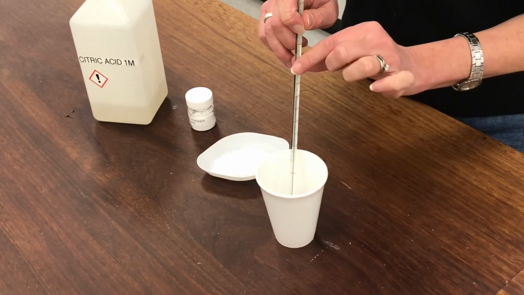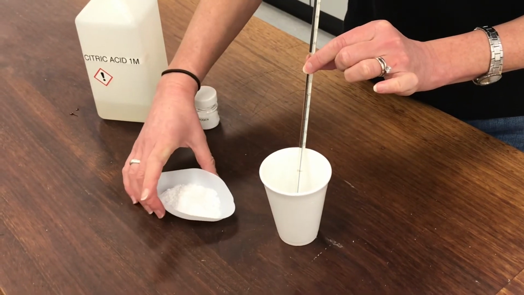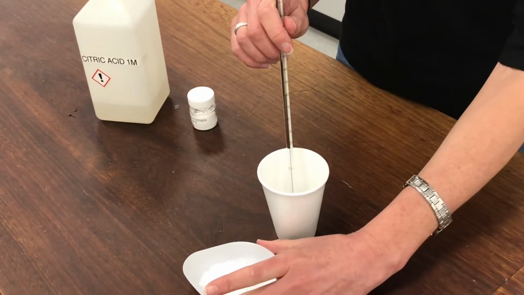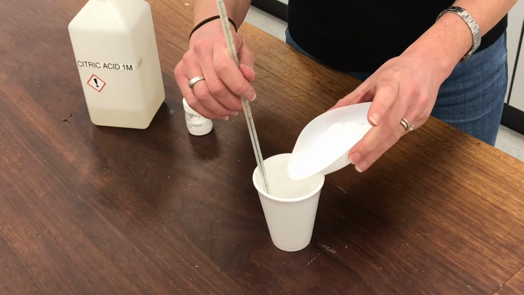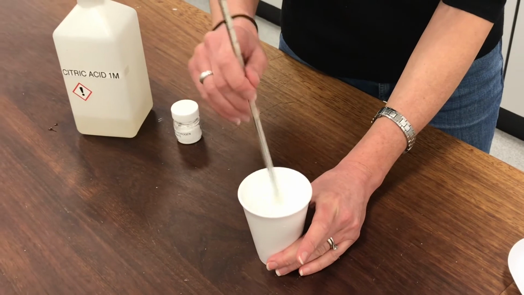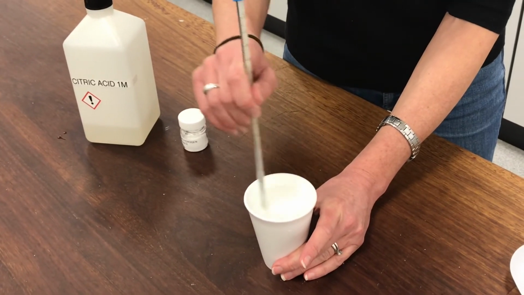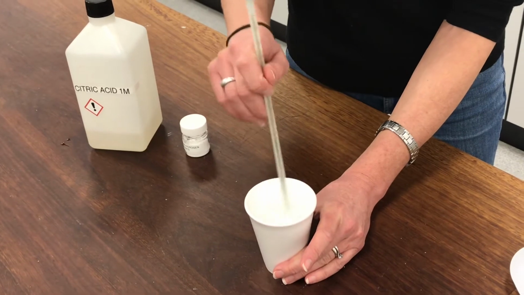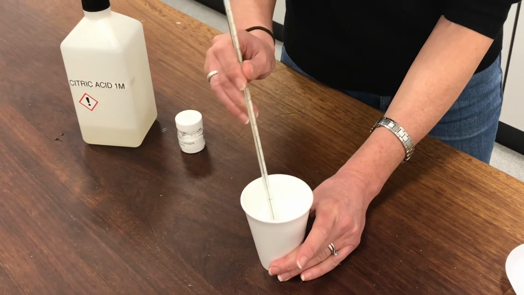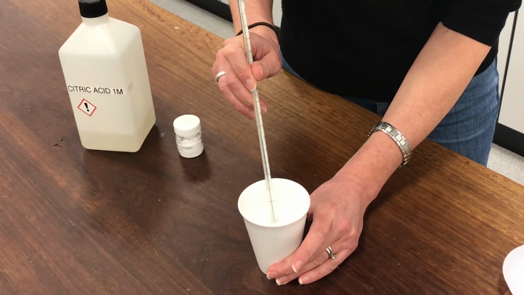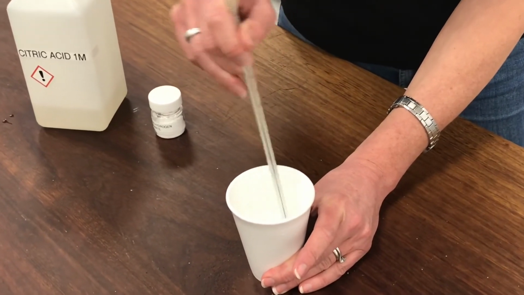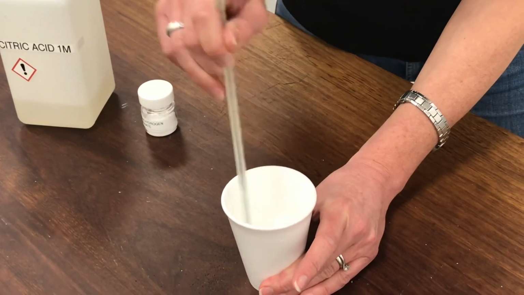I hope you agree with me. I've got quite a large quantity of sodium hydrogen carbonate that I'm going to add, so I'll try to do that nice and smoothly in one go and stir it up. You can see it's fizzing quite a lot. I'm stirring it well to make sure the temperature is evenly distributed through the whole solution. I can see the temperature is going down with this one. So I'm going to record the minimum temperature.